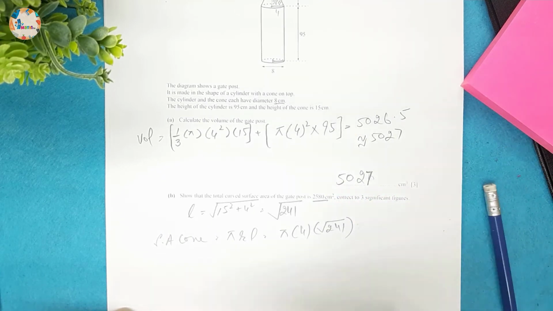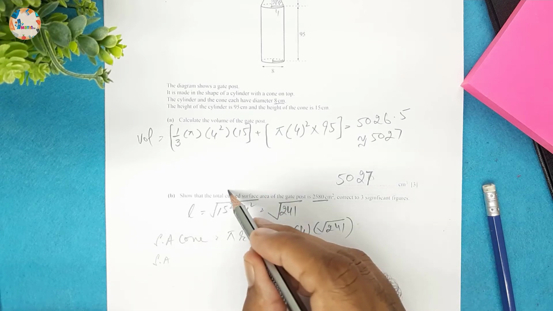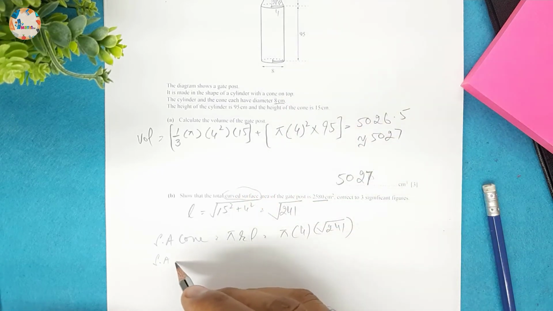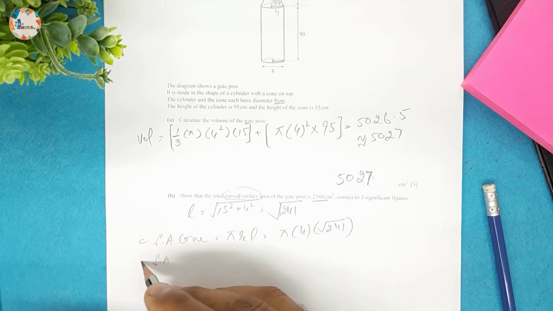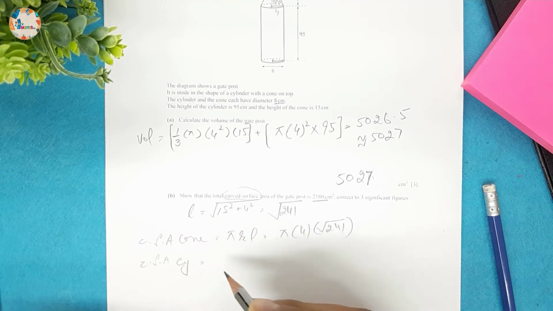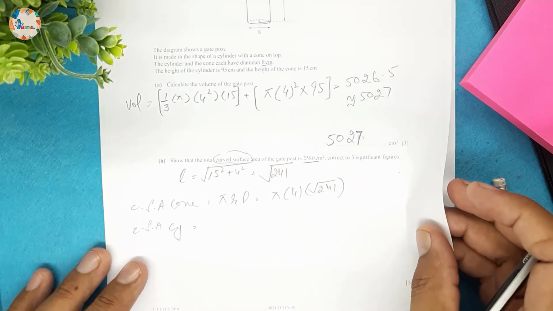And the other thing which we will be calculating is the curved surface area of the cylinder. So the curved surface area of the cylinder will be equal to 2 pi r multiplied by height, which is 95.